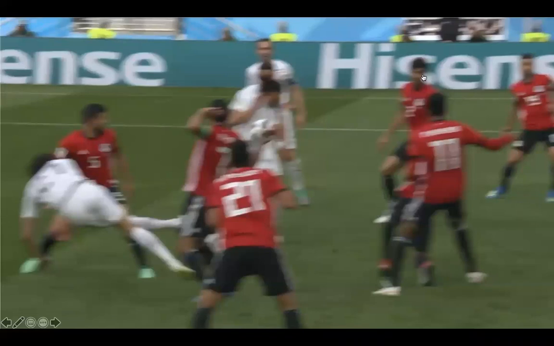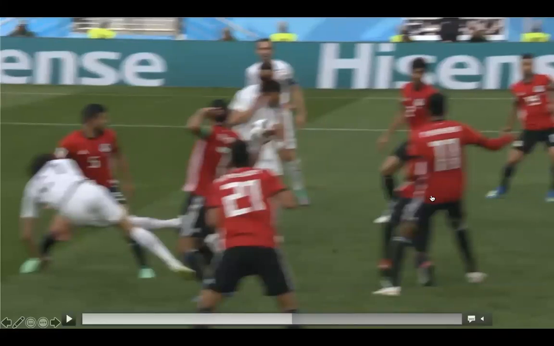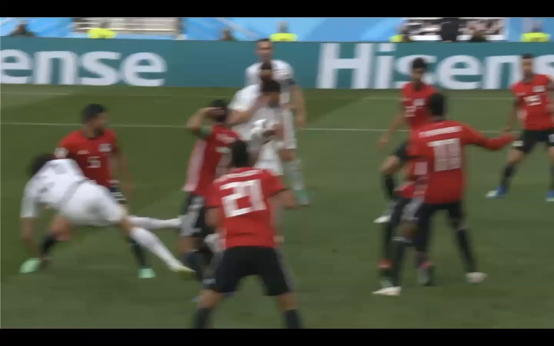What about creating a promising attack? Yes, if it's going to create a goal scoring opportunity, we're going to call a handball. Notice the laws don't say an obvious goal scoring opportunity. They just say a goal scoring opportunity. So these are scenarios where if goal scoring opportunities are created, we want to call a handball.